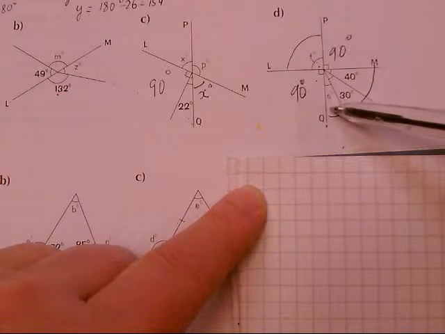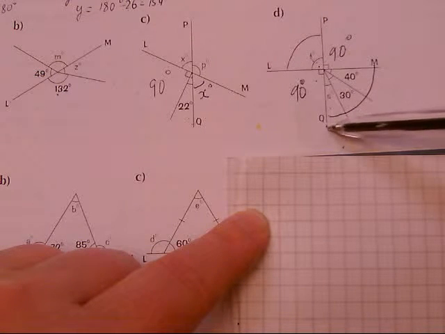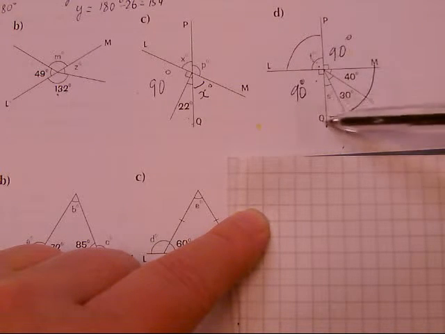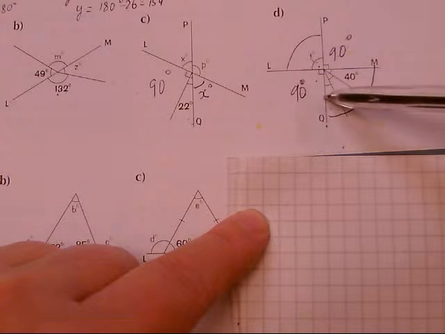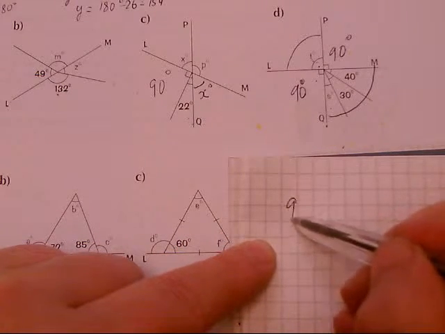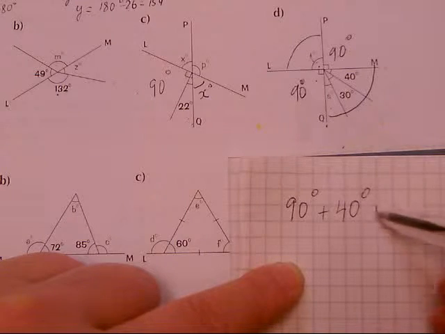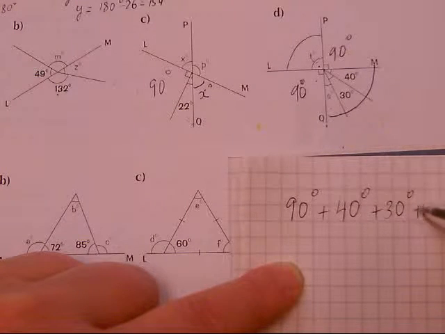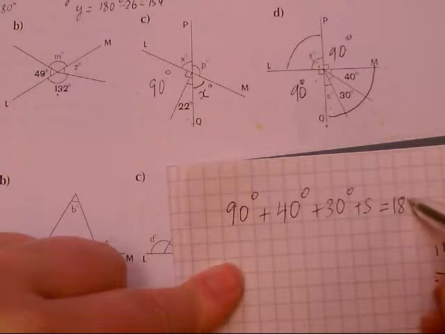But before that, we should be able to find this angle S, because line PQ is a straight line, and angles on a straight line add up to 180. So if I add all these angles together, 90 plus 40 plus 30 plus S, I should get 180 degrees, right?